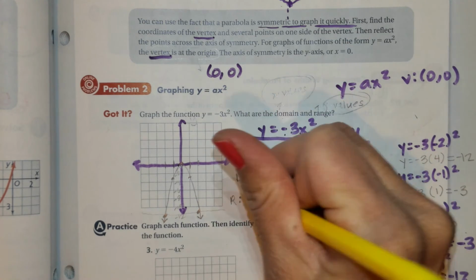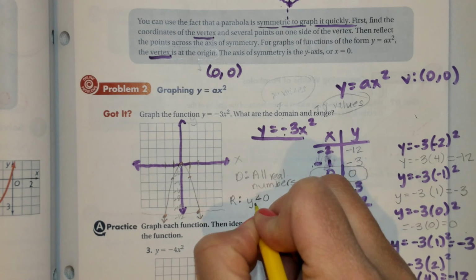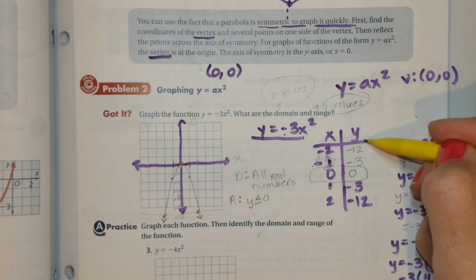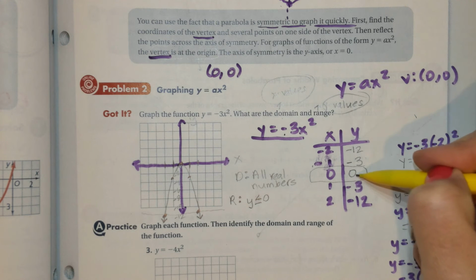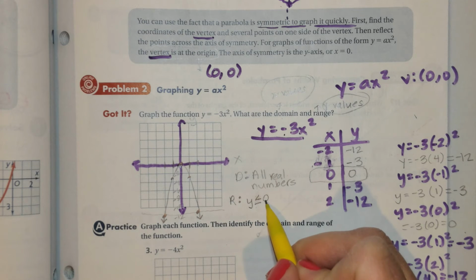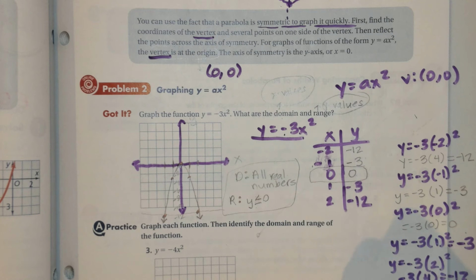Oh, I'm sorry, it's not greater. They have to always be less than or equal to 0. They're always going to be negative. So if you look at the y values, always negative or 0. Y is less than or equal to 0. Okay? And that completely answered the question.